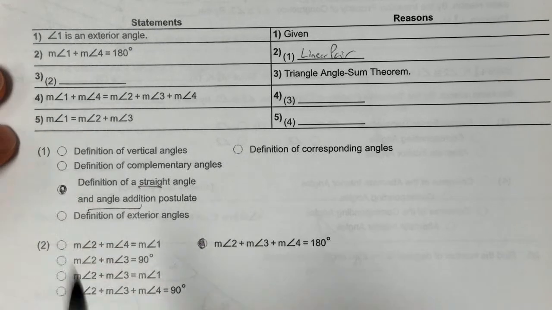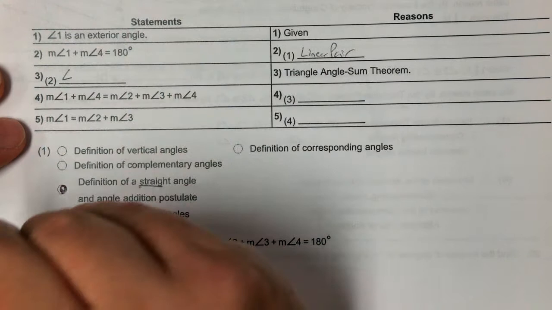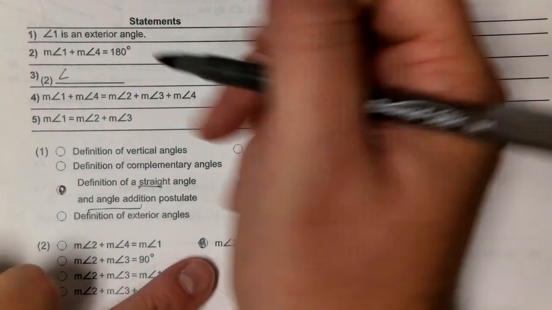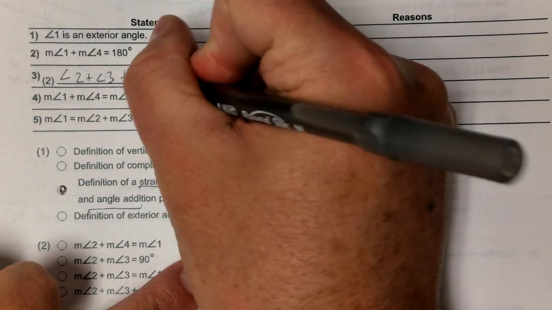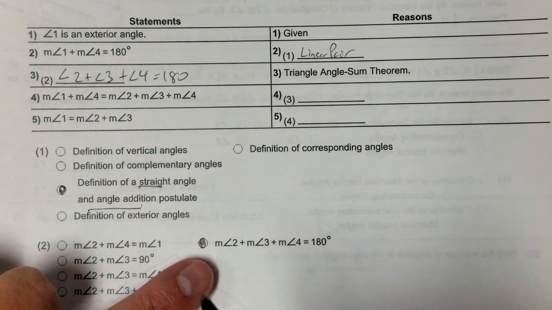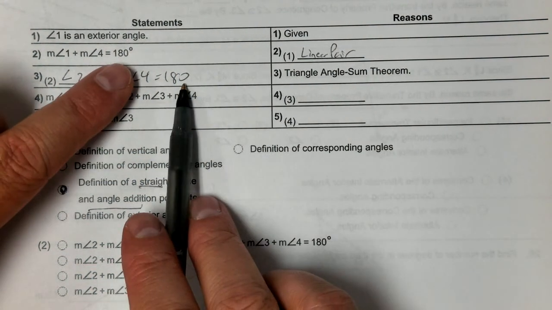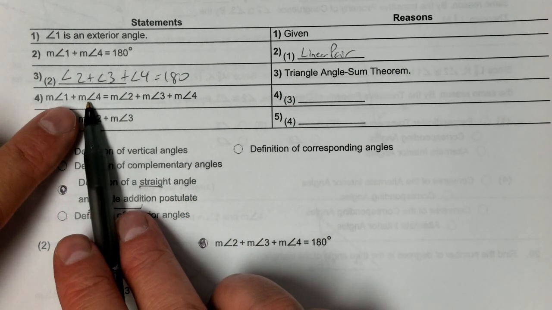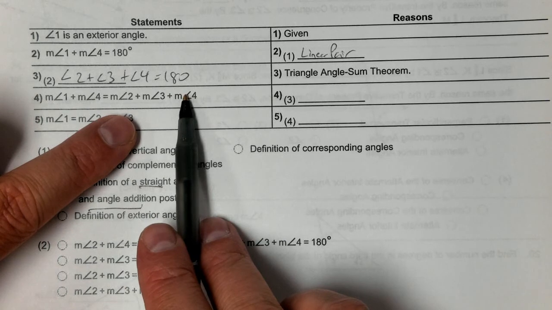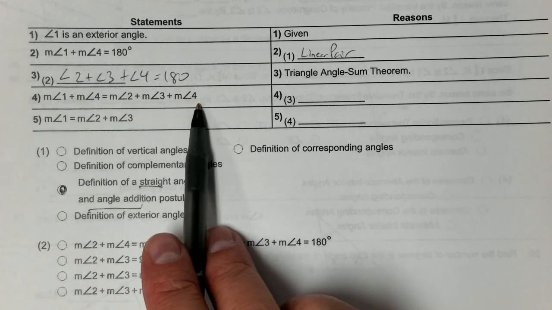Now they have angle 2 plus angle 3 plus angle 4 equal 180. So basically, think about your 180s canceling, and they're setting 1 and 4 equal to this. So I'd think that'd either be transitive or substitution.